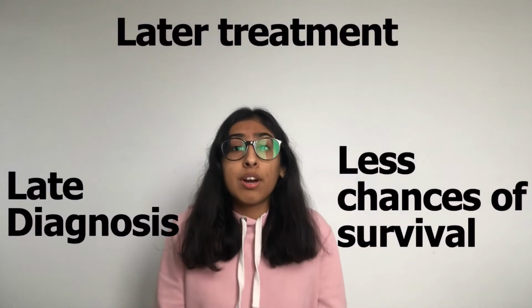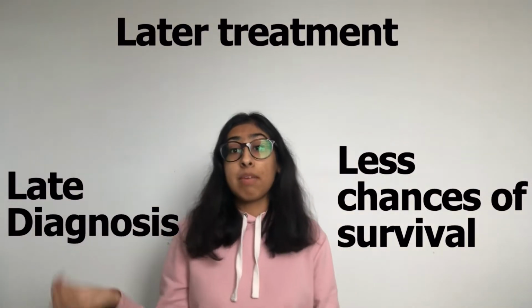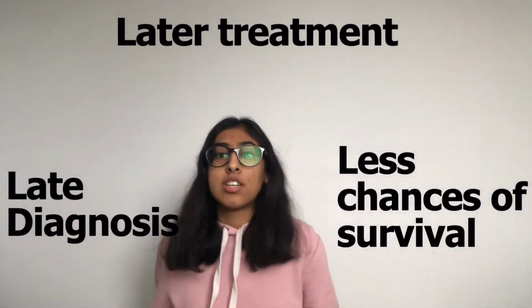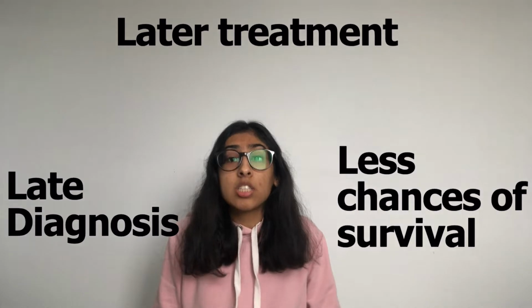That's crazy. But you know what's even more crazy? Women are getting diagnosed later. So that means they're getting treatment in the later stages of their cancer. And as a result, there are very less chances of survival.